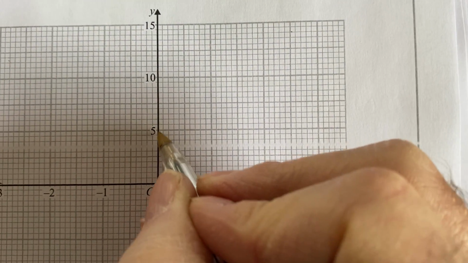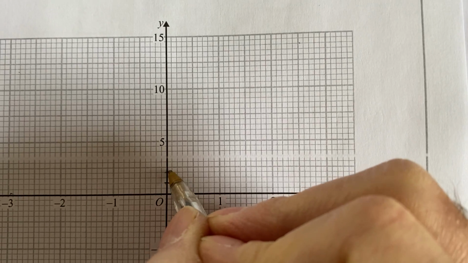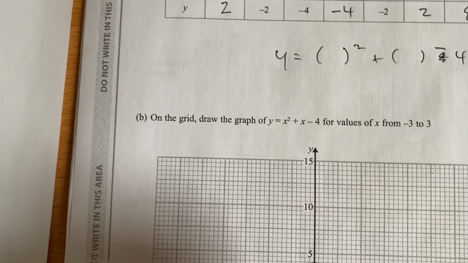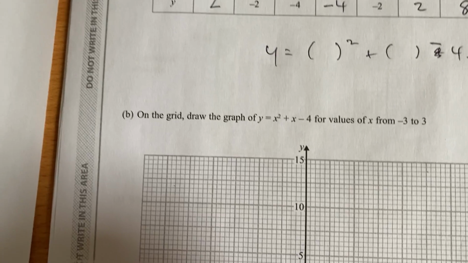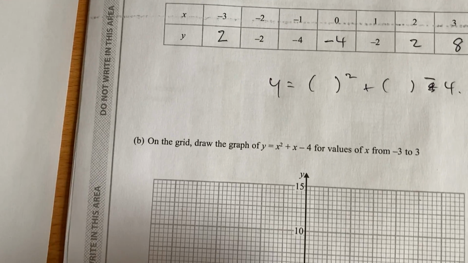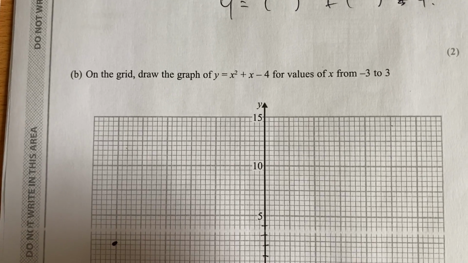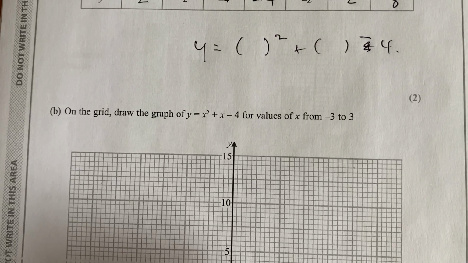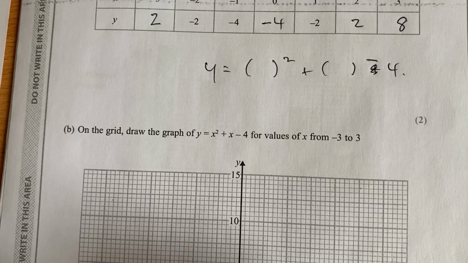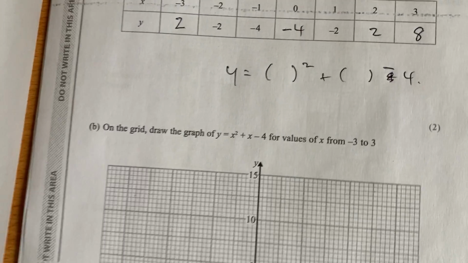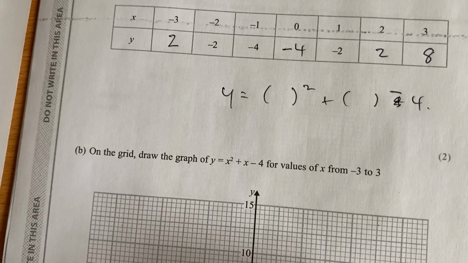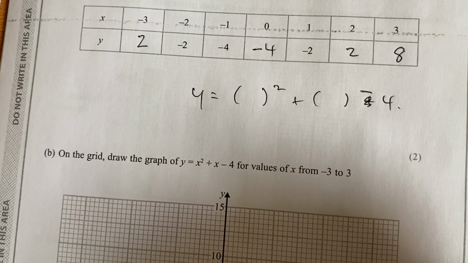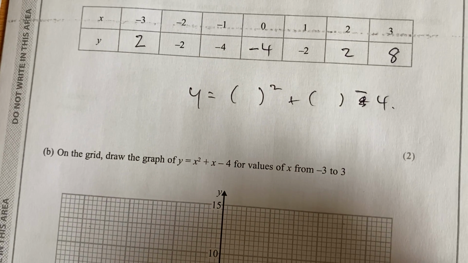These go up, this is 5. So that's 1, 2, 3, 4, 5. So it's going to go up to 2. So that's 1, 2 there. -2 goes to -2, so it's there. -1 goes to -4. 0 goes to -4. Now you can see it's going back up on itself now. So you can sort of see the rhythm of this. If that's 9, there must be 8 there.